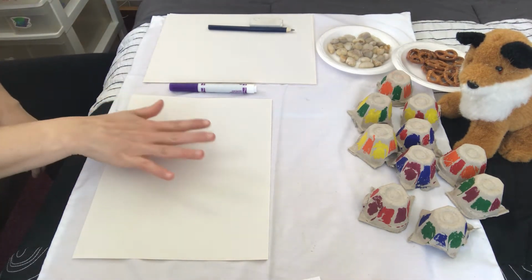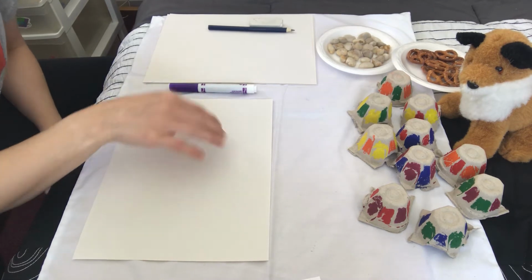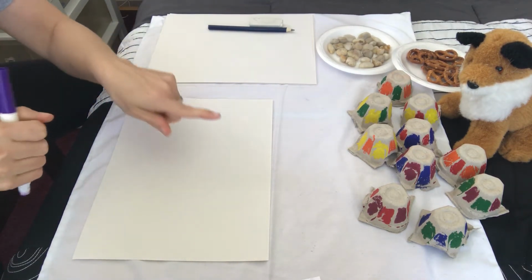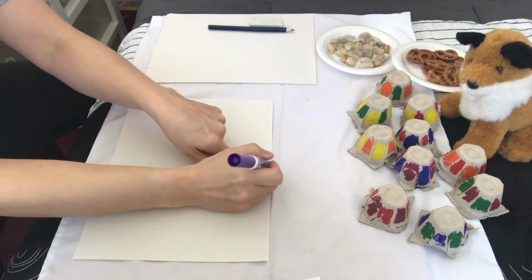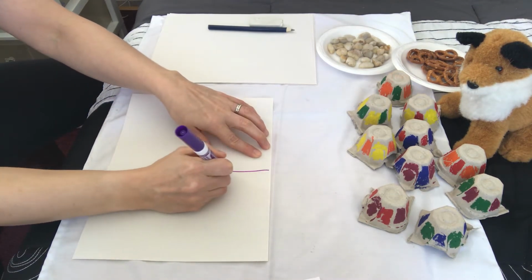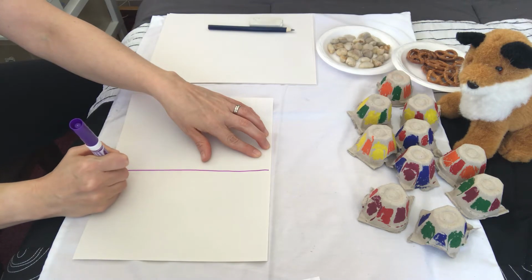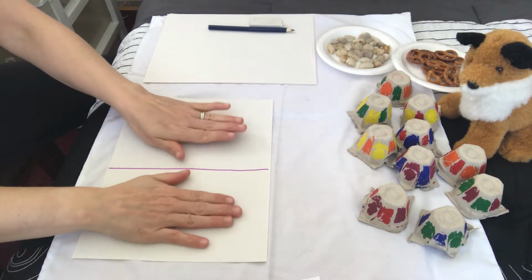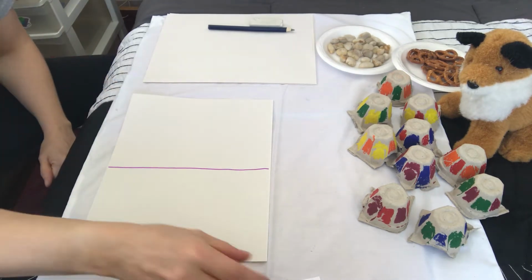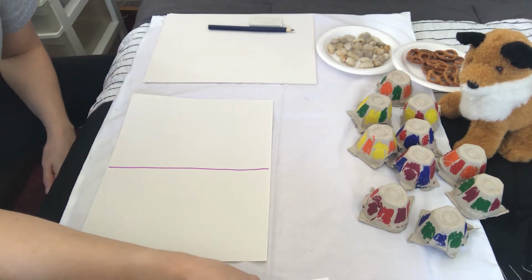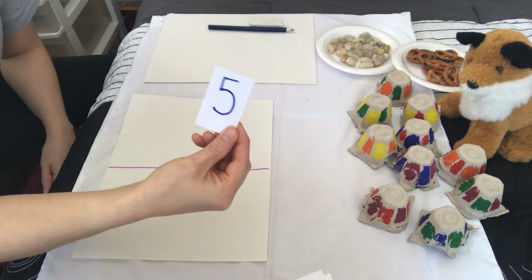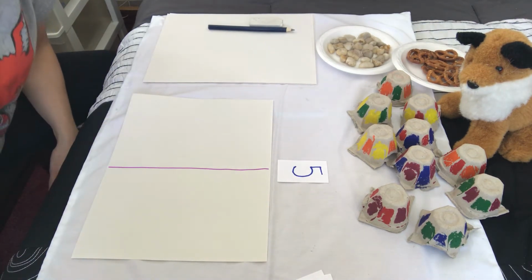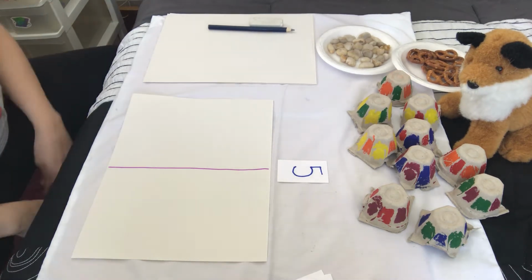So I've got a paper that I'm going to turn into a part whole mat by just taking a marker. I'm going to find the middle of the page and draw a nice straight line down the middle of that page so that I have two parts, this part and this part. I also am going to have my number cards here and we're going to first look at the combinations of 5, all the groups that we can put together to make 5.